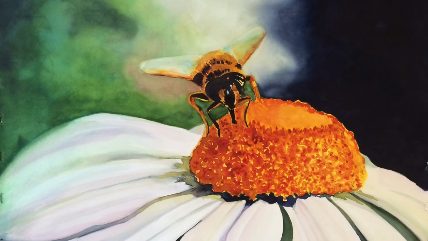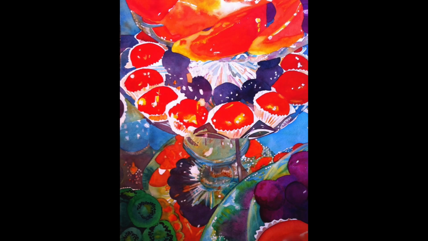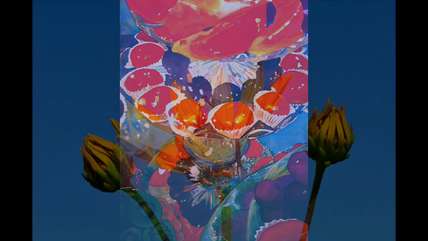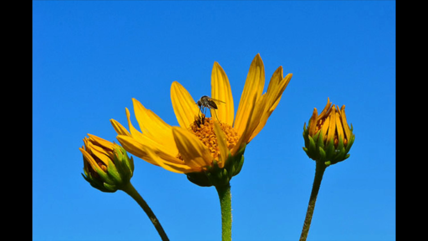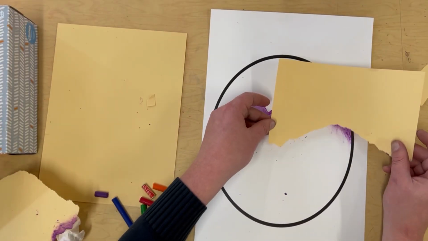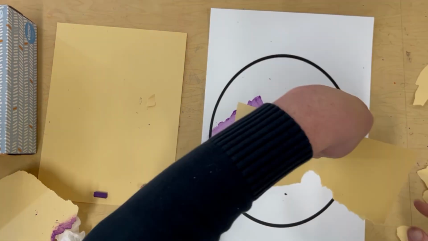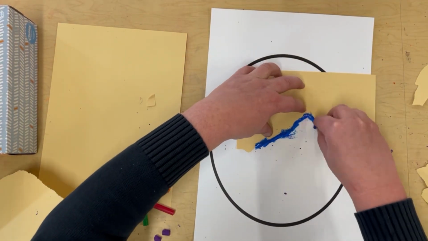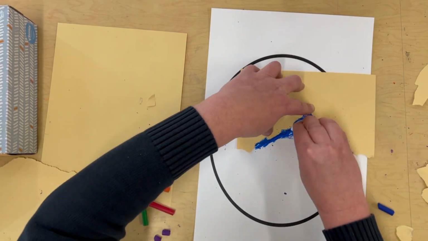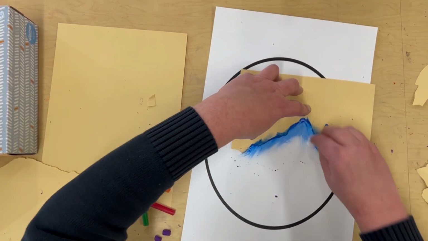This is just one of those tricks artists use, like in this bee picture. The warm colors make the bee look closer. So remember, warm colors make things look closer, while cool colors make things look further away. So when we do these, we're going to start with our cool colors in the background. Right here, I'm going to make another mountain. I'm going to use blue because that's a cool color.